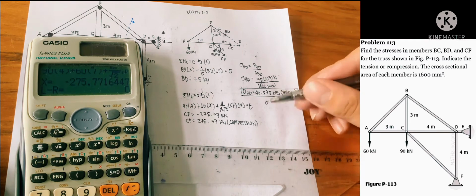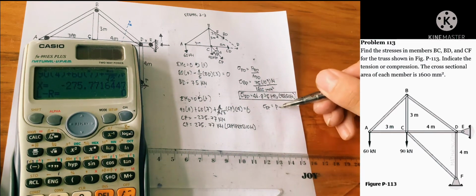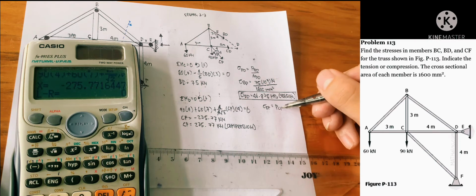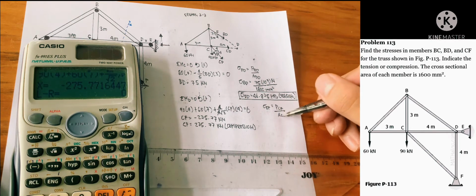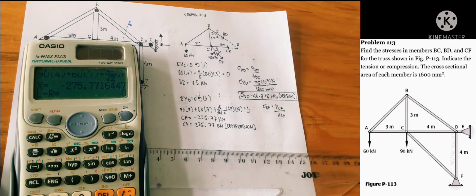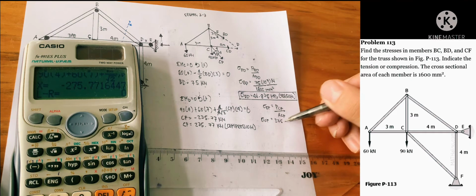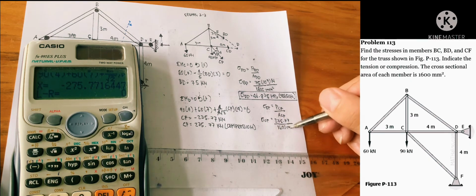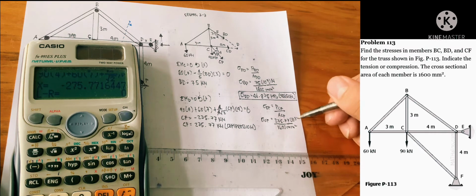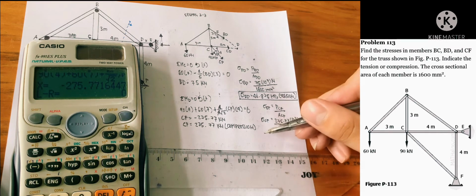So next we can calculate for the unit strength of segment CF, which is load over area of CF. Just as I said earlier, our area is constant throughout the truss. It is multiplied by 10 raised to 3 newtons.